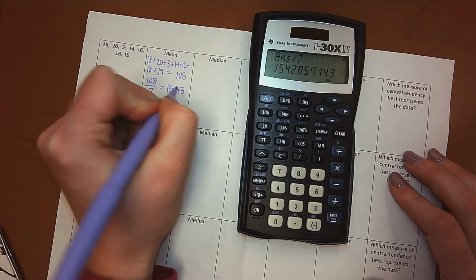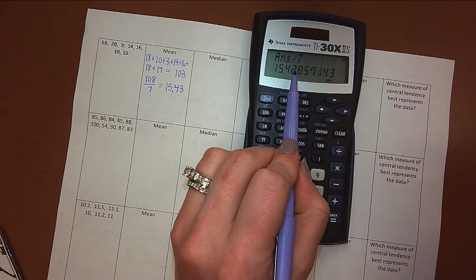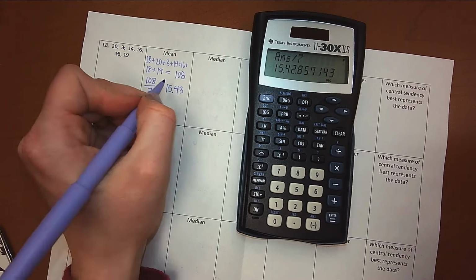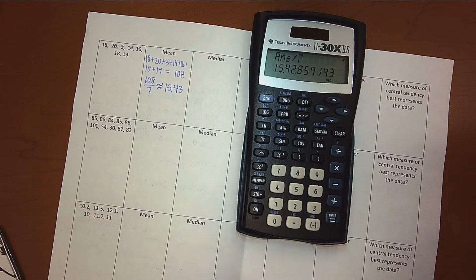15, and I'm going to round to the nearest hundredth when in doubt. So in this case, I'm going to round to the nearest hundredth. The 2 looks at the 8, which tells the 2 to round up. And so I'm going to say that my mean is about, I'm going to make this a little squiggly, about 15 and 43 hundredths.